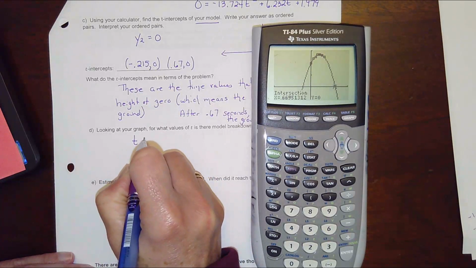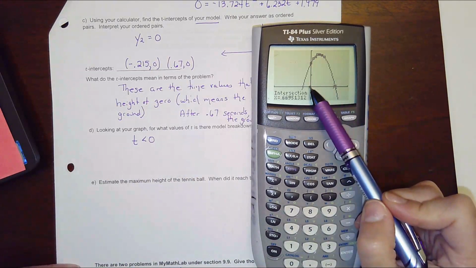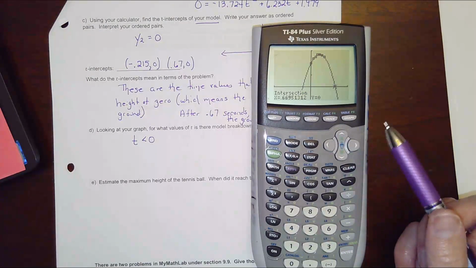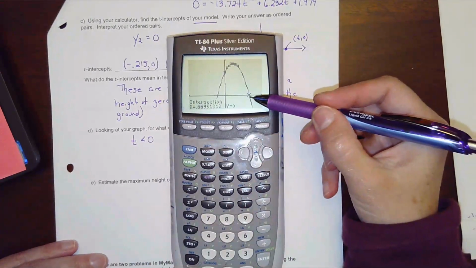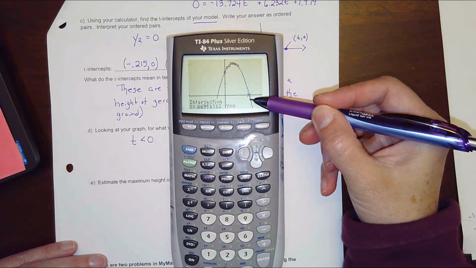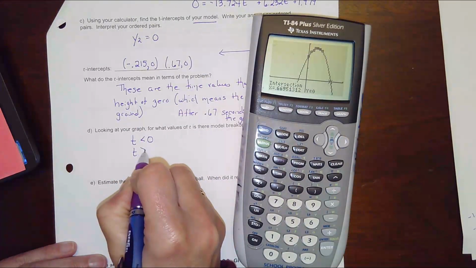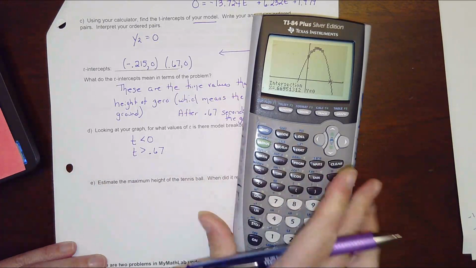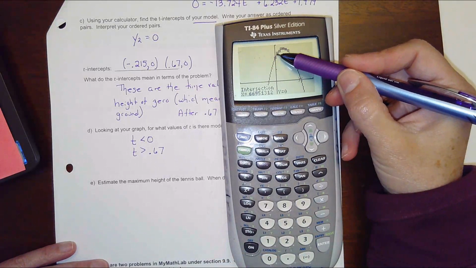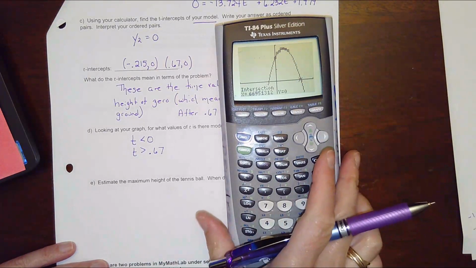So any time values that are less than 0 gives us model breakdown, right? This doesn't make any sense. You can't have a negative time, right? That doesn't make any sense. And the other model breakdown would be after the ball hits the ground, right? Here, you can't have a negative distance. So after this 0.67 seconds, that's where we're also going to have some model breakdown. Right? The path of the ball is from here to where it hits. So anything beyond that is going to be model breakdown.